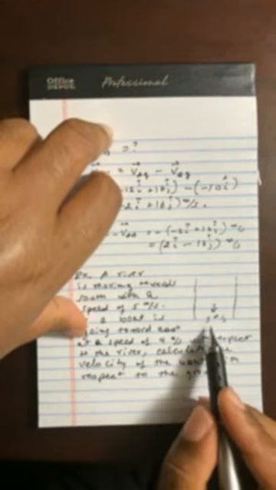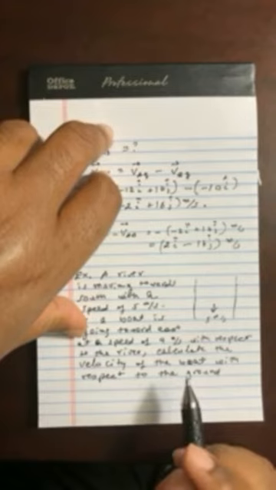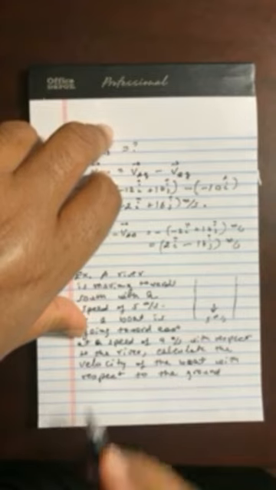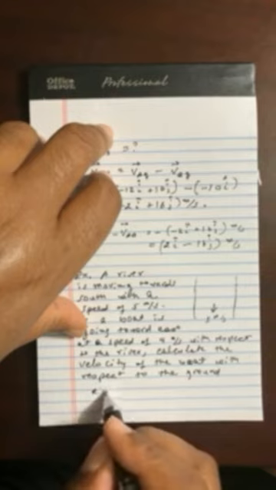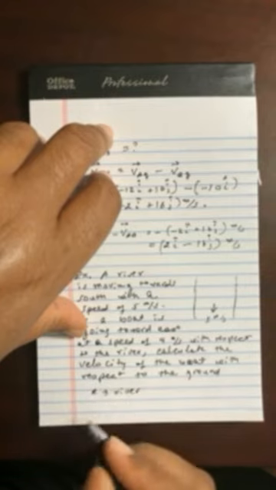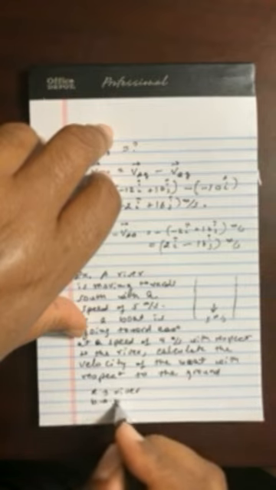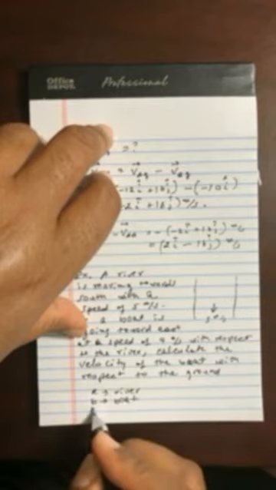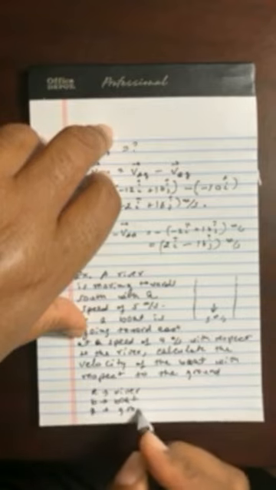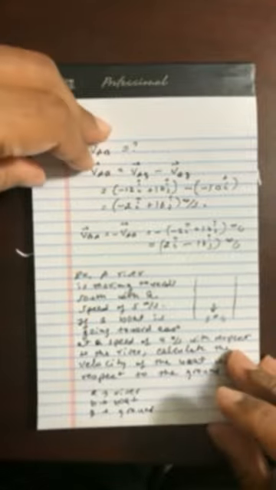So first, let me say I'm going to use R for river, B for boat, and G for ground. Okay, so that's what we know. For the river, the velocity of the river with respect to the ground is towards south, so that is -5 in the j.